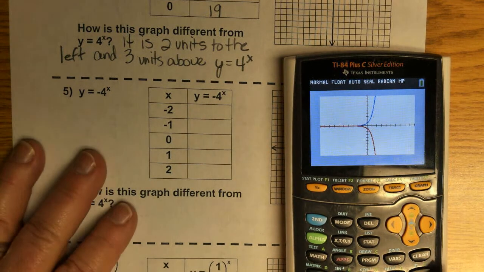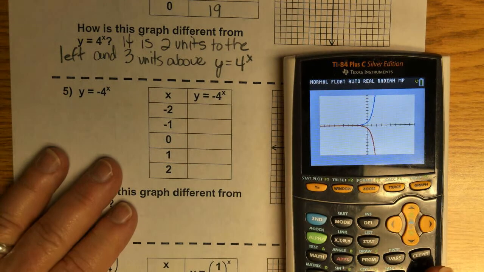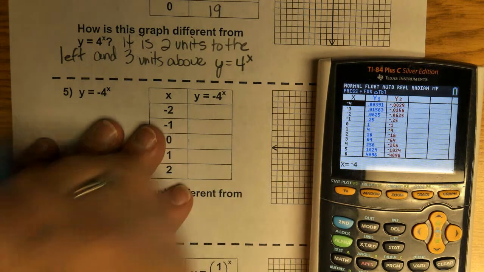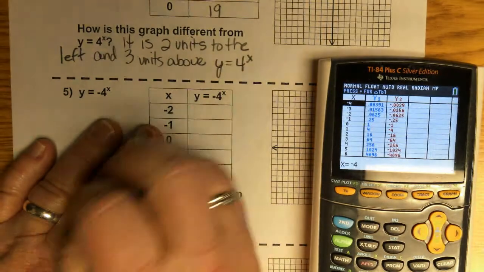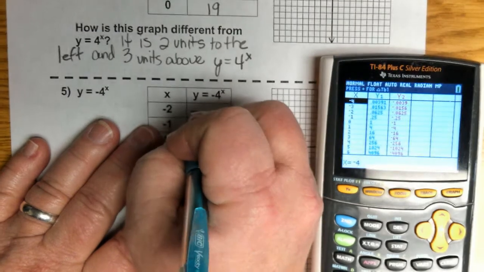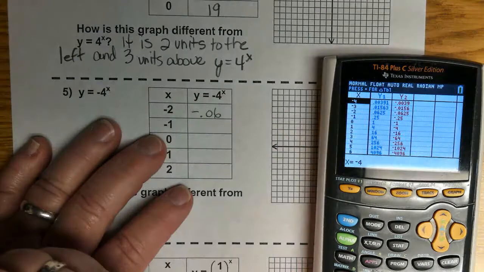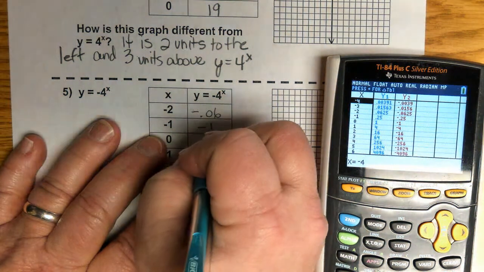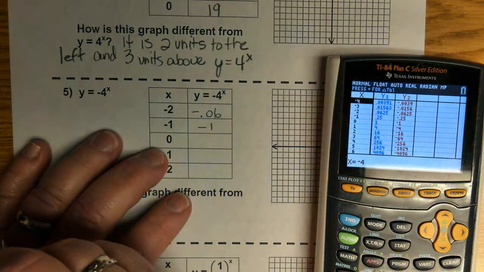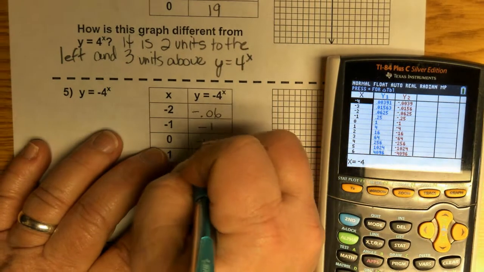Okay, so let's go to table and see what our numbers are. All right, so y2 is negative. -2 is -0.06. 1 is -1. And if you look at y1 and y2, they're just the opposites, aren't they?